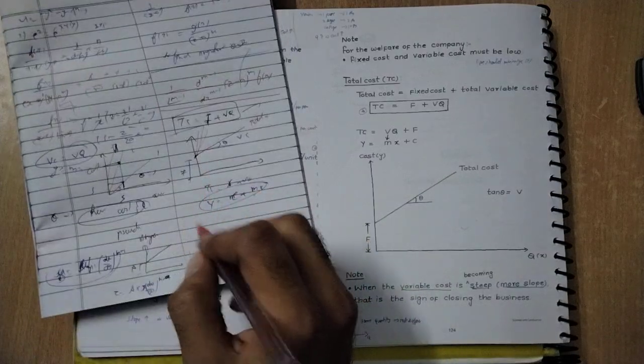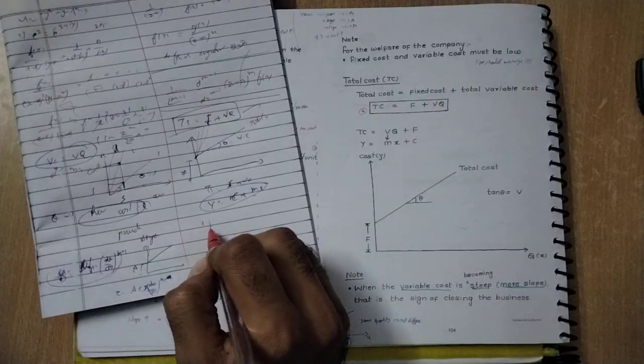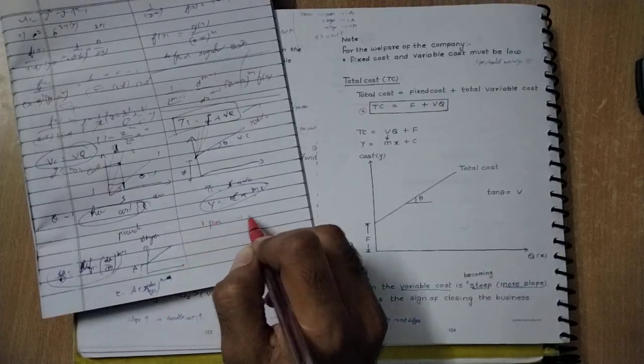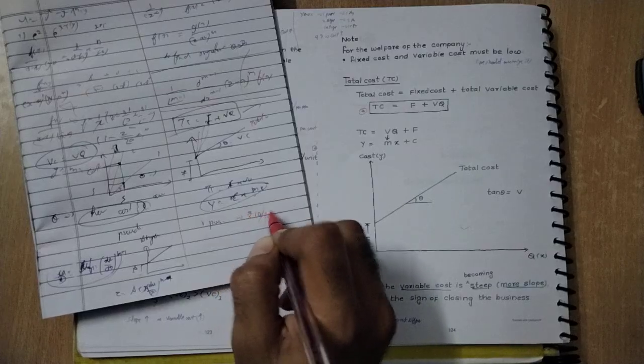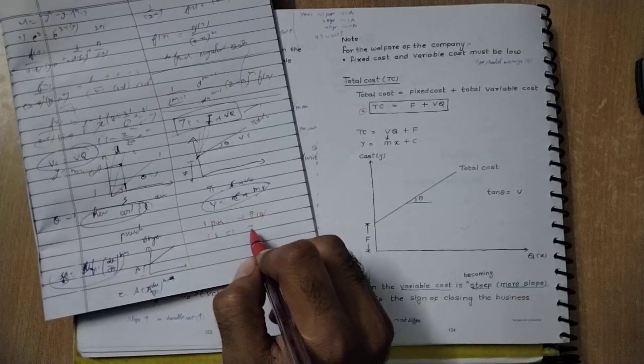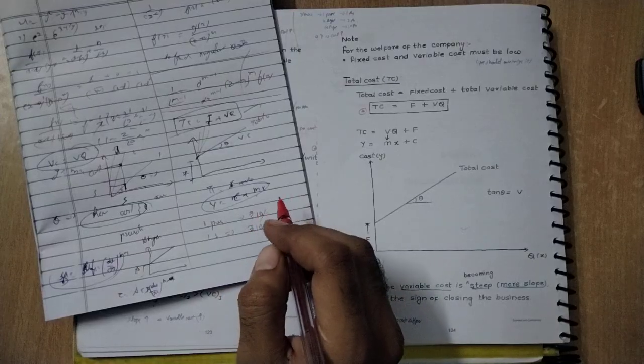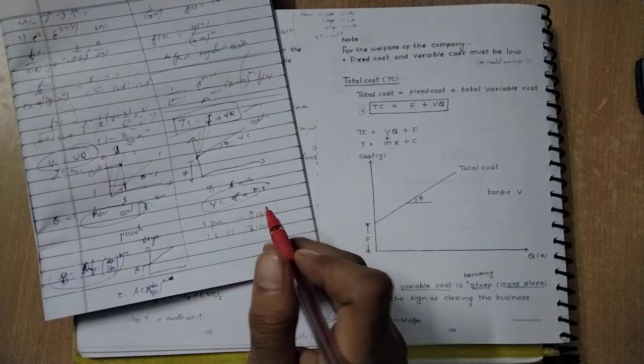Suppose I'm going to a bakery and ordering one puff or one samosa. If one samosa rate is 10 rupees, it is convenient. If one samosa rate is 100 rupees, will the person come and buy? No, and definitely the chance of closing the business will be much higher.